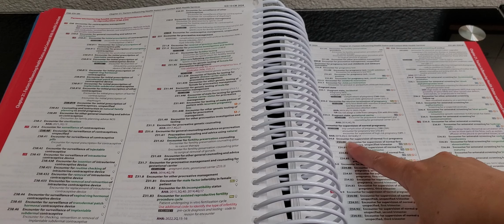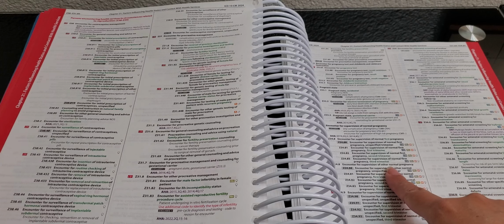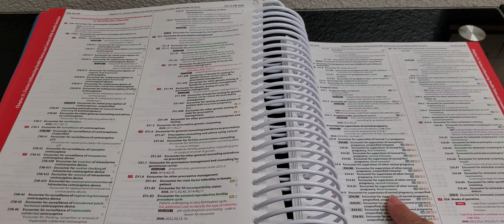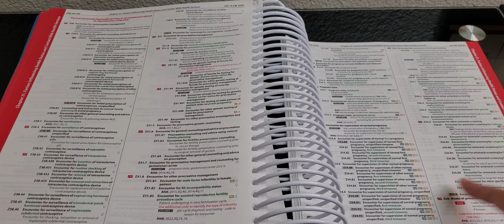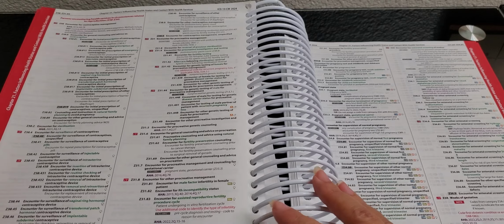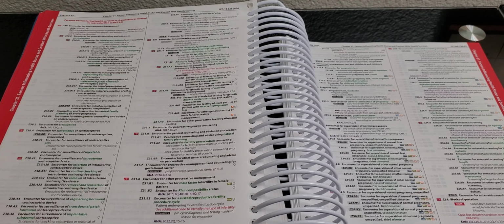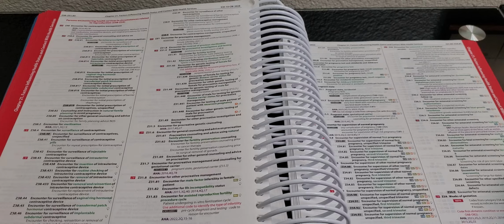Especially here for mother baby, look: encounter for supervision of normal first pregnancy, encounter for supervision of other normal pregnancy, and encounter for supervision of normal pregnancy, unspecified. There are a lot of different options here, and sometimes there are pregnancies that are more difficult than others, for instance if the mother is really young or if she is older. There are different ones you can find in here as well. Looking at these different codes, you're going to be able to see what is available.